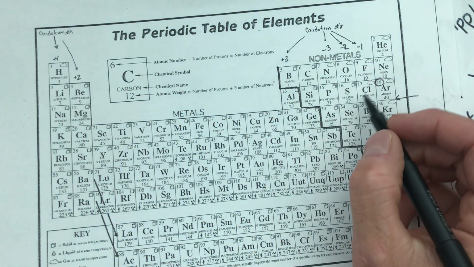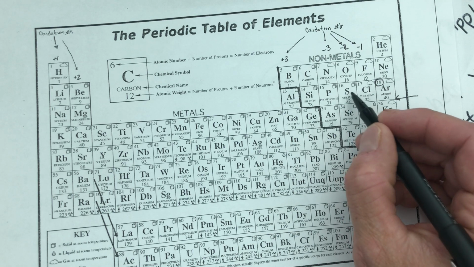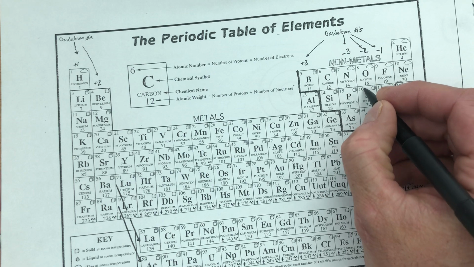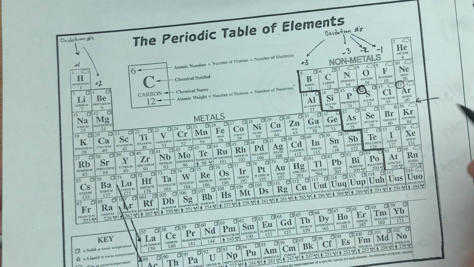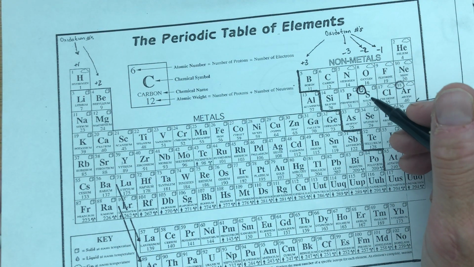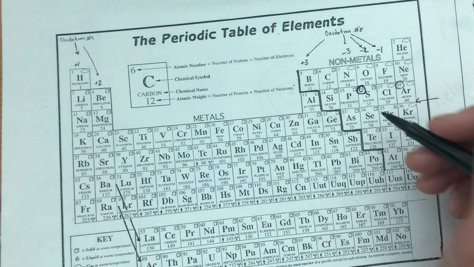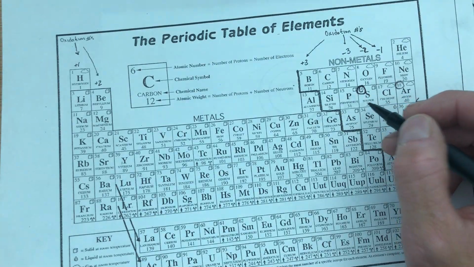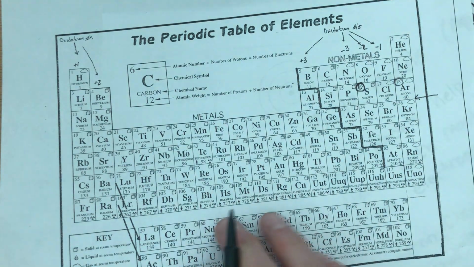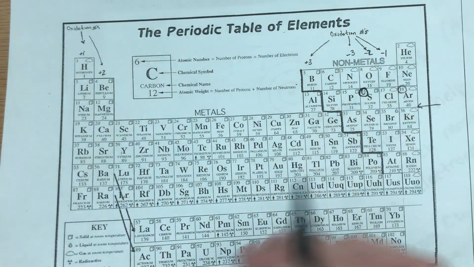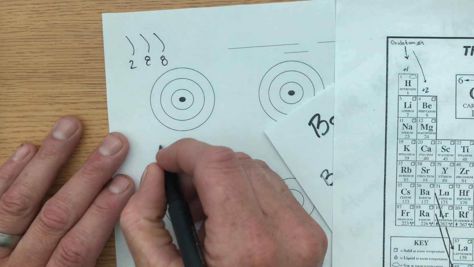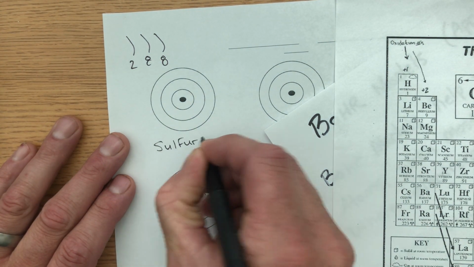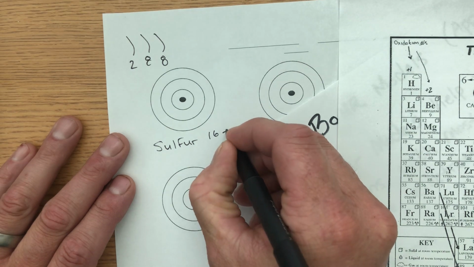How about we do sulfur, since we talked about that one? So sulfur. Remember, the atomic number, 16 in this case, is specific to the number of protons in the nucleus, but it's also specific to the number of electrons in the electron cloud. So we're going to fill 16 dots into this. We're going to assume this is sulfur, and it has 16 electrons.